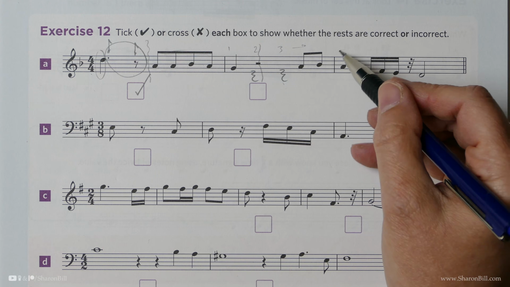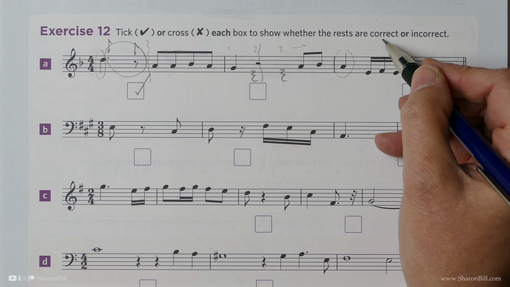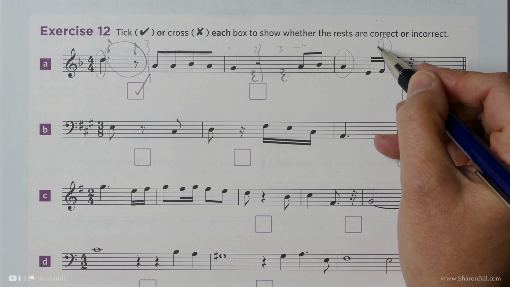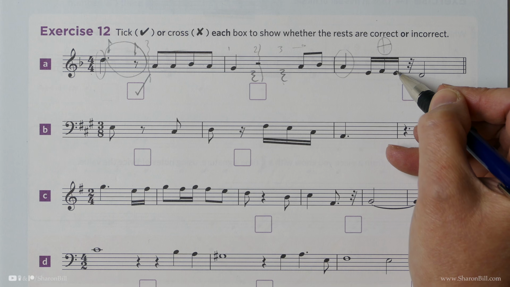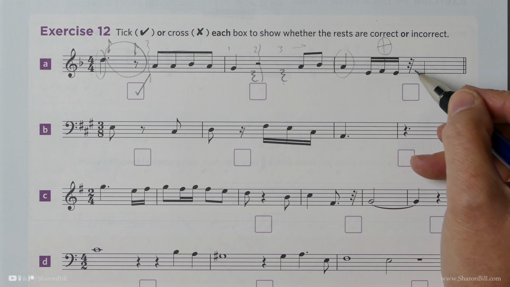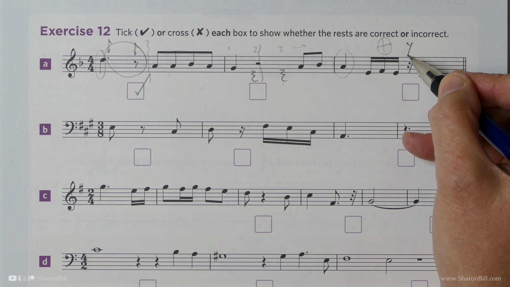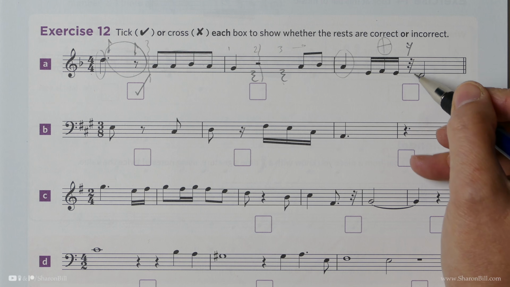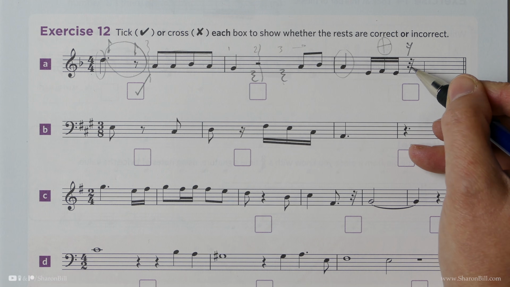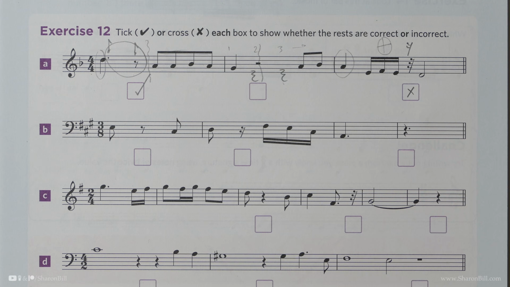Now here, what have we got? We've got a 1 beat. Now we know that a crotchet beat divides into 4 quarters, which is 4 semiquavers. We've got 1, 2, 3. This should be a semiquaver rest, and they've put a demisemiquaver rest. So actually, that's not quite big enough. That's not the correct rest at all.